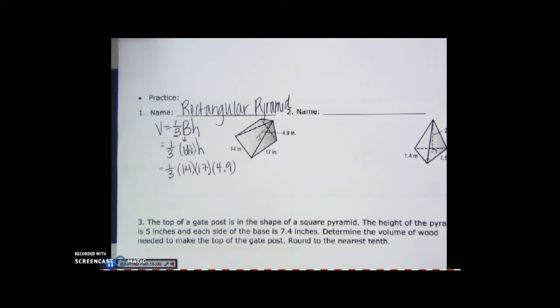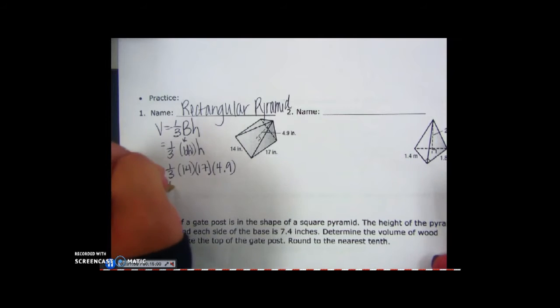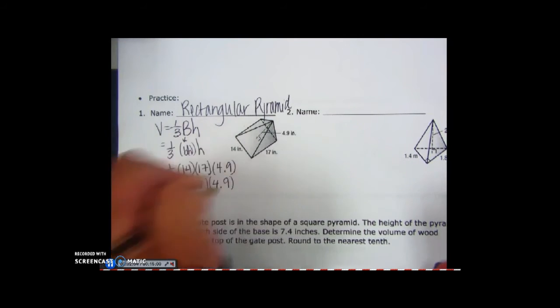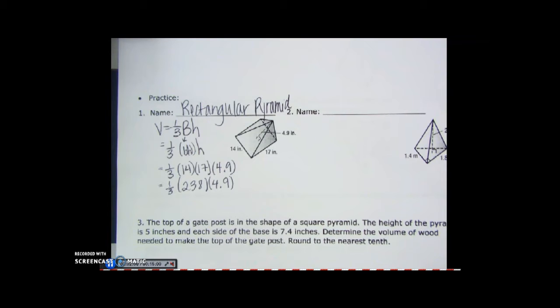So then what I would suggest at this point is maybe trying to take 1/3 of one of my numbers. Well, none of the numbers that I see there are really easy to take 1/3 of or divide by 3. So maybe I'm going to go ahead and do 14 times 17. So that means I still have my 1/3 of, and 14 times 17 would give me 238. And then I still am going to need to multiply by the 4.9. Now at this point you can think about whether 238 could be divided by 3 evenly, but it can't. So what I would suggest then is do your 238 times your 4.9, the height of the pyramid.